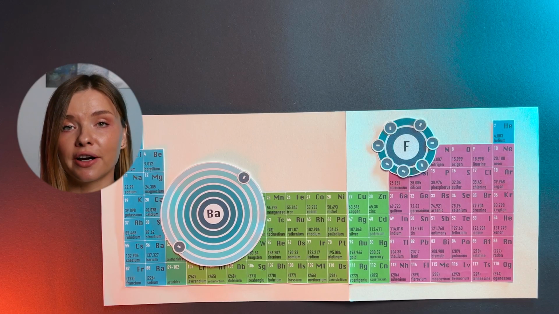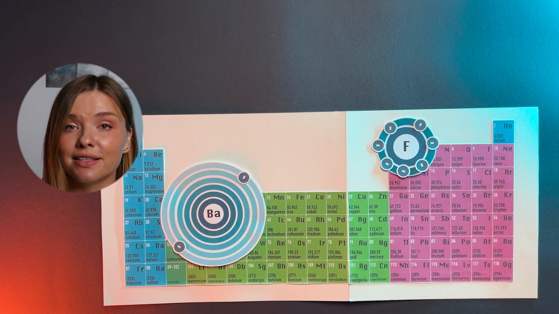In general, the larger the atomic radius and the fewer valence electrons an atom has, the stronger its metallic properties. Conversely, the smaller the atomic radius and the more electrons an atom has in its outer shell, the stronger its non-metallic properties. That's why the strongest metals are found in the bottom left corner of the periodic table, and the strongest non-metals are in the top right. Let's take barium and fluorine as an example to explain why this happens.